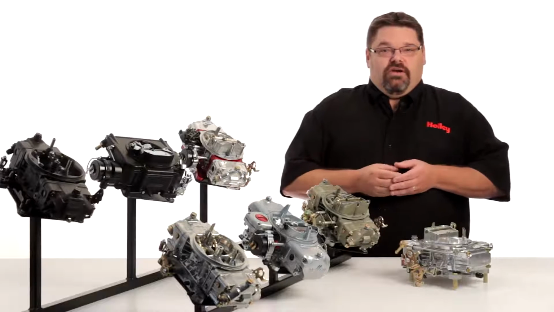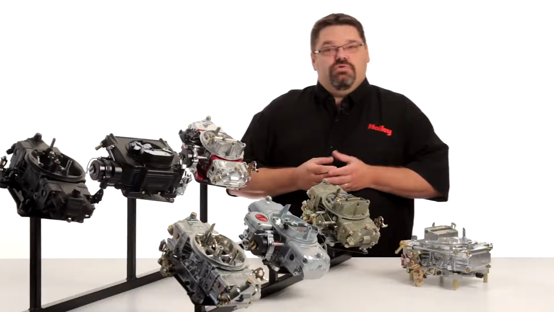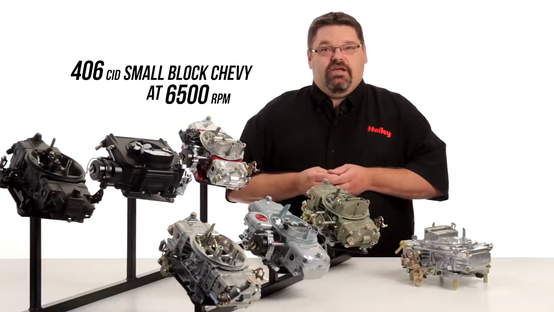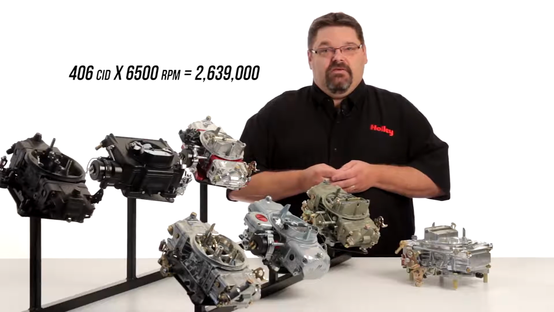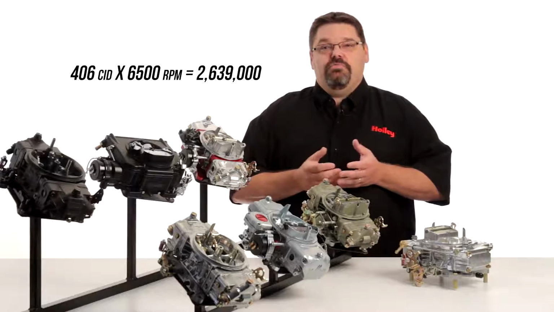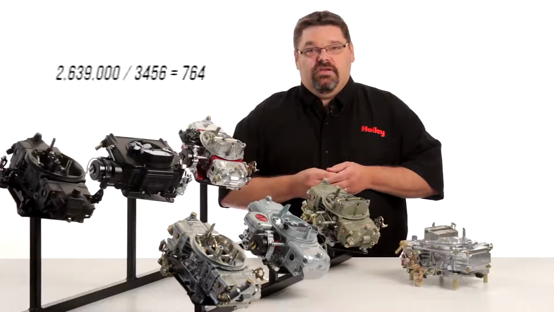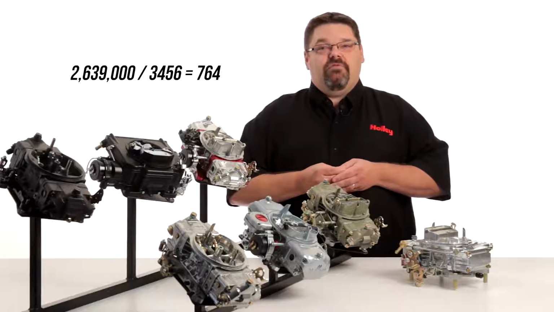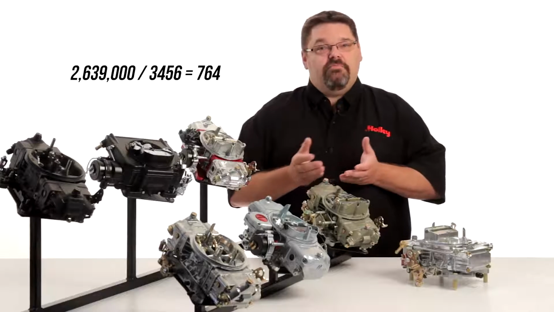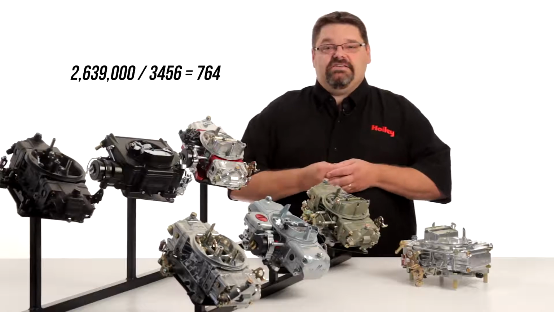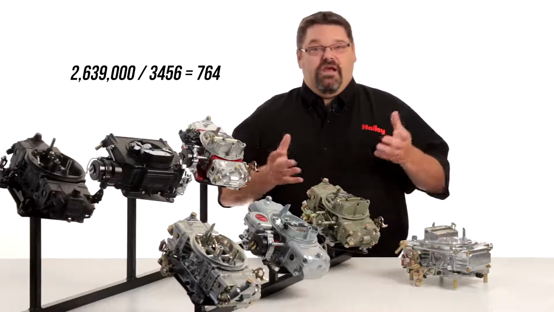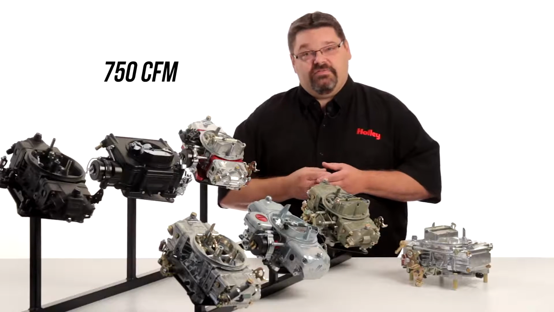When you're dealing with carburetors, there's also a generalized formula that you can use. A common example would be to take a 406 cubic inch small block Chevrolet at 6,500 RPM. If you take the engine displacement times maximum RPM, it would give you a total of 2,639,000. You can then take that total and divide it by 3,456. It's an easy formula to remember. It's engine displacement times maximum RPM divided by 3,456. In this case, it would give us a total of around 764 CFM, which if you round it down a little bit brings you in at about 750 CFM.